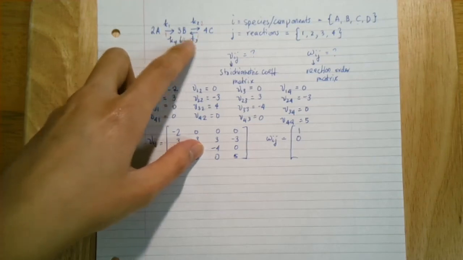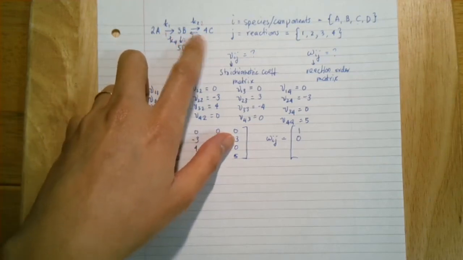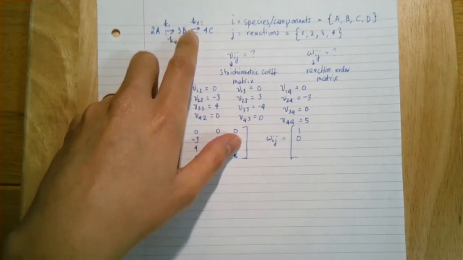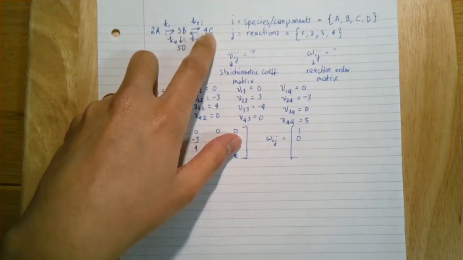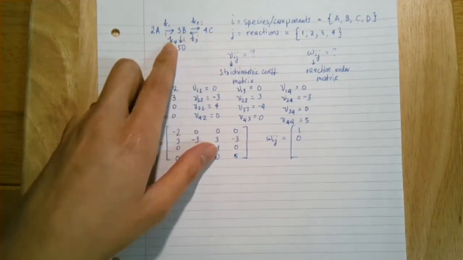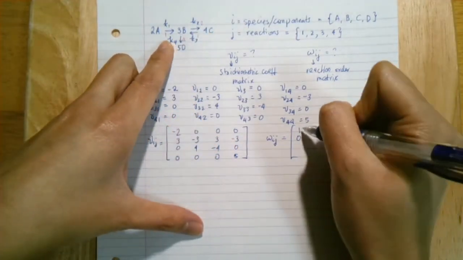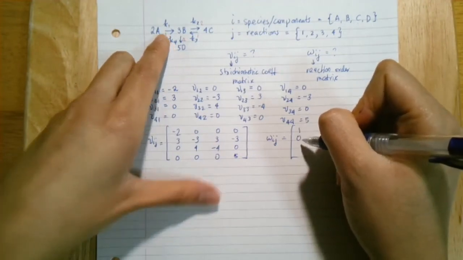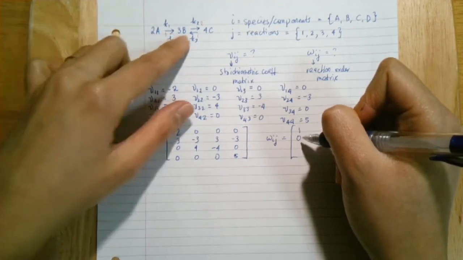We consider explicitly the reversed reaction. So for example, in the reversible reaction, in this reaction here, reaction 2, it is second order with respect to B. But here we are working on the first column. So the order of reaction 1 with respect to B is 0.